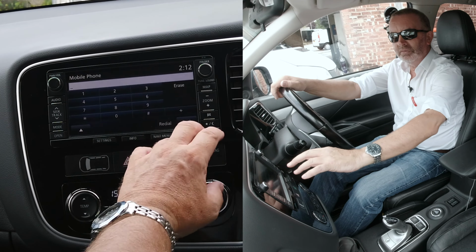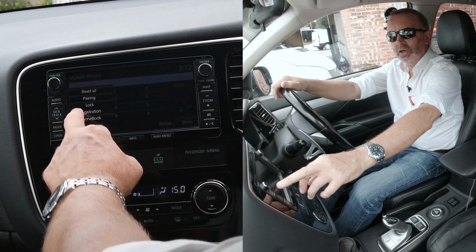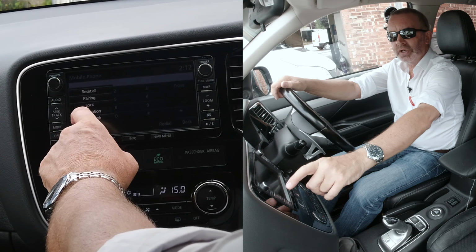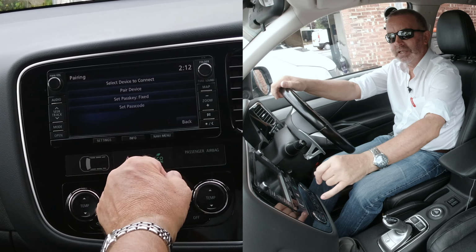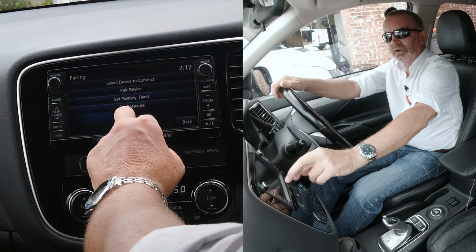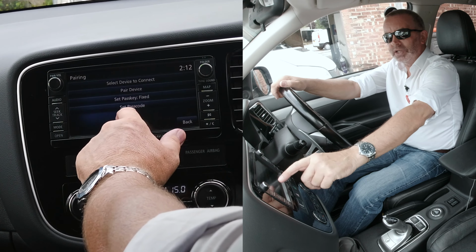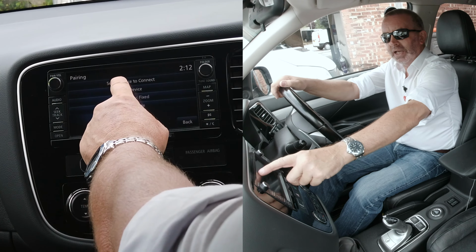Nothing there, no instructions, but there's an arrow. You click the arrow like so, and then you've got pairing, lock, registration, phone book. So onto pairing, even though you're deleting it. And again, select device to connect. We don't want to connect to device. We don't want to pair a device. Set a passkey. So select device. Again, it goes against just about everything.